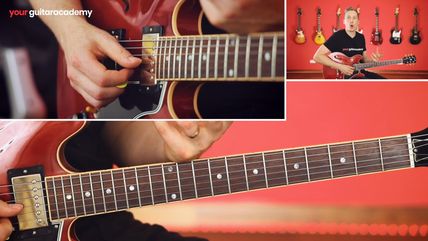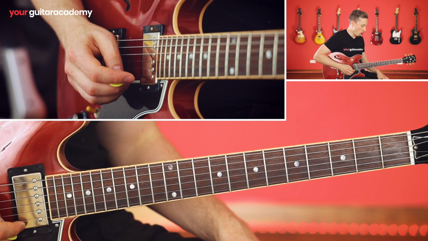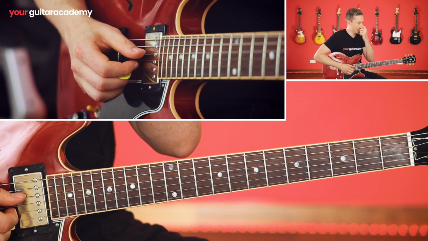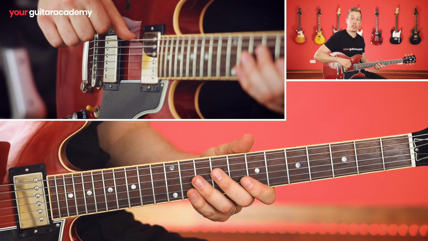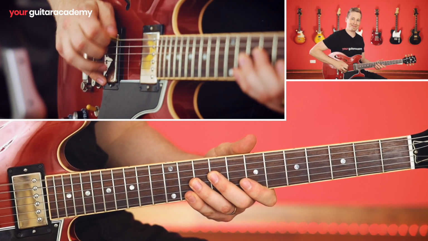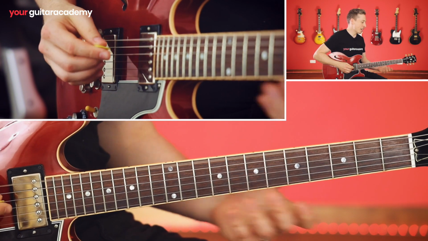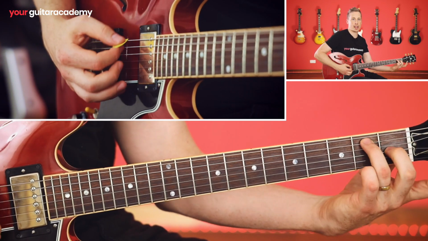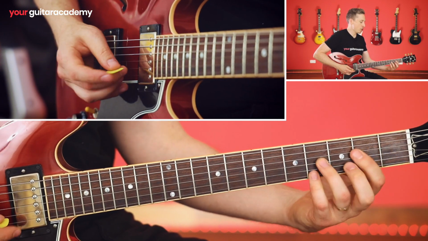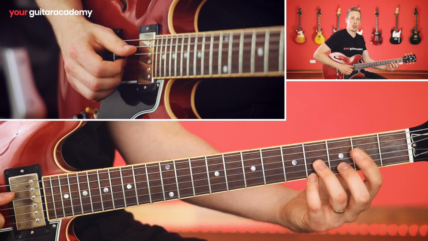Let's take one more key, shall we? Let's take the key of E. Now we switch things around a little bit. We've got the E on the open E string, and that's where you'd have your E7. Instead of the bar, you'd now just use the open E, and then you go up an octave to do your D shape.